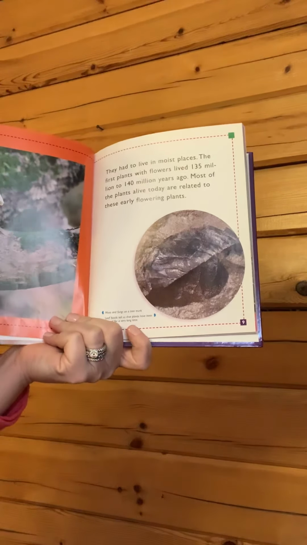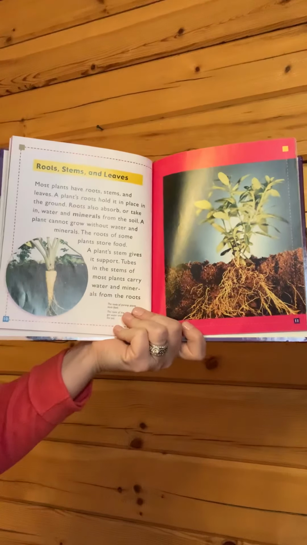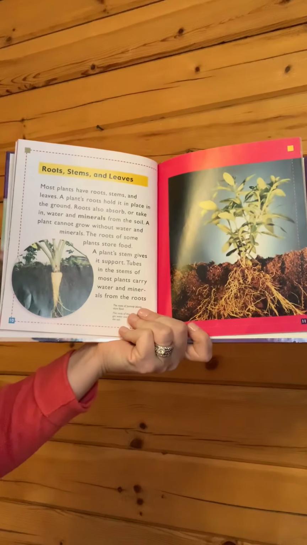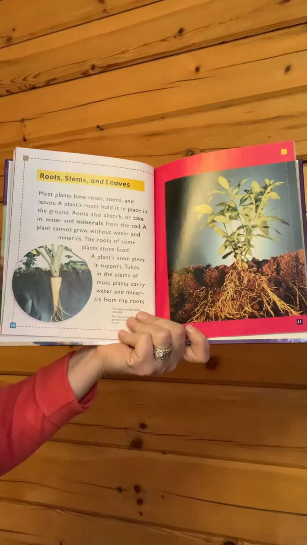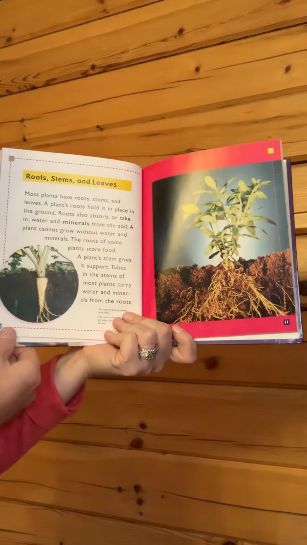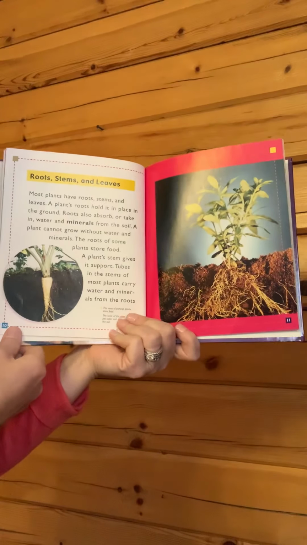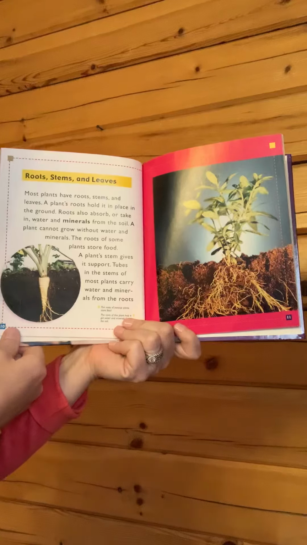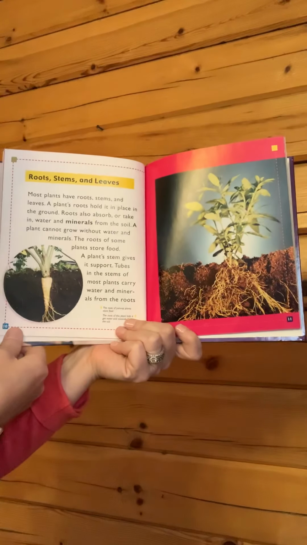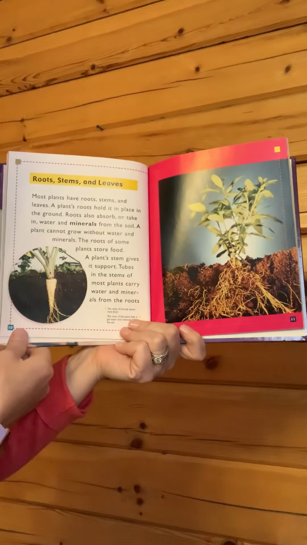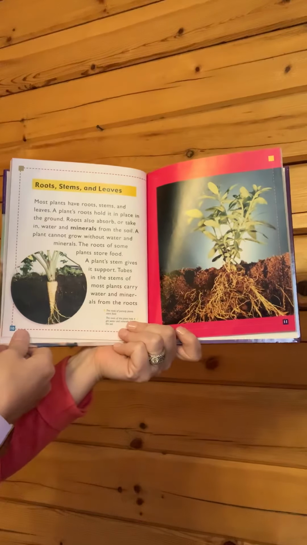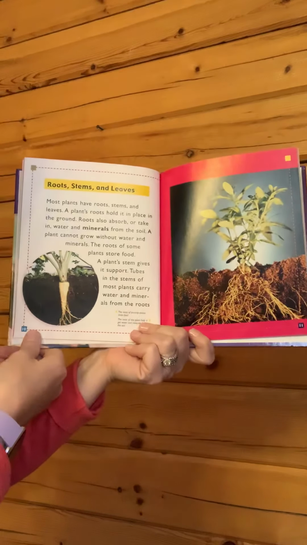Roots, stems, and leaves. Most plants have roots, stems, and leaves. A plant's roots hold it in place in the ground. Roots also absorb, or take in, water and minerals from the soil. A plant cannot grow without water and minerals. The roots of some plants store food.